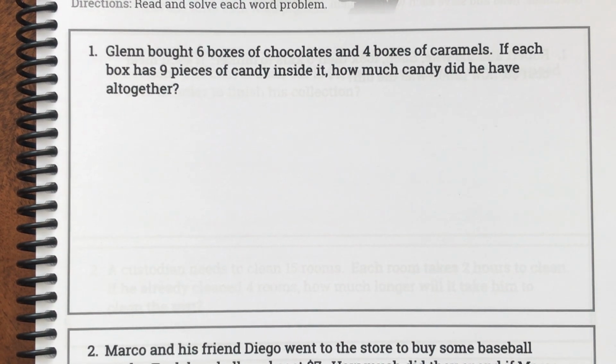So, okay, Glenn bought 6 boxes of chocolate and 4 boxes of caramels. If each box has 9 pieces of candy inside it, how much candy did he have all together? Okay, so we know it's a 2-step, right? So let's look at our 2-step problem.